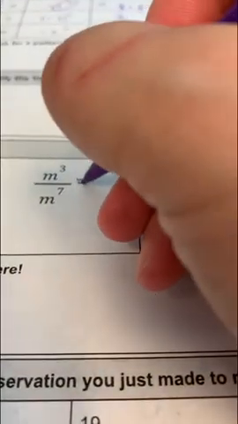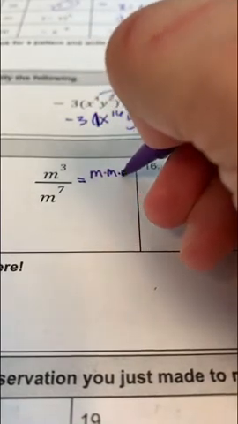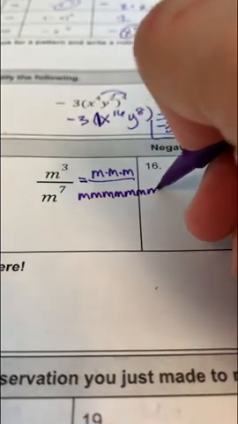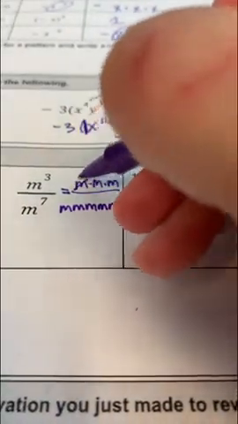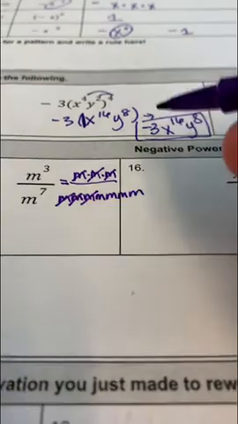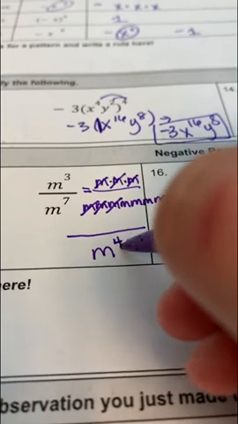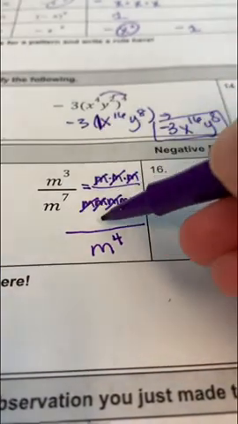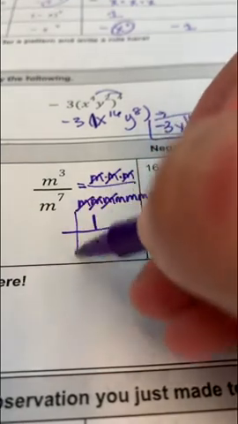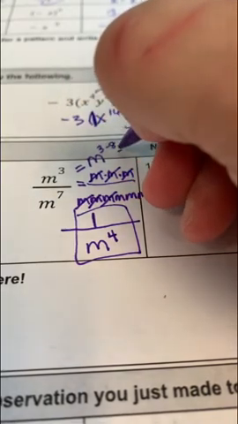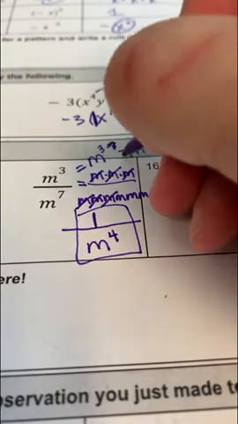Number 15 here. I have 3 m's on top and I have 7, 4, 5, 6, 7 on bottom. 1 for 1 cancel out, so 1 on top, 1 on bottom. 2nd on top, 2nd on bottom. 3rd on top, 3rd on bottom. So I canceled out all my tops, but on the bottom I have m to the 4th. And I need a placeholder. That would be a 1. So this is 1 over m to the 4th. Now, if I were subtracting, I would have m to the 3 minus 7, which is negative 4.